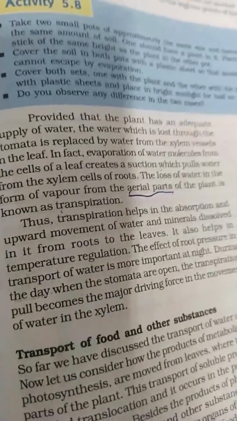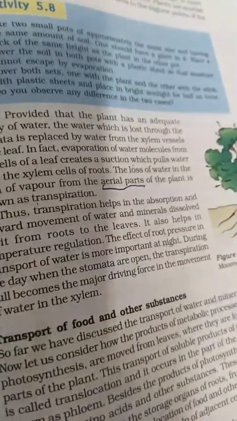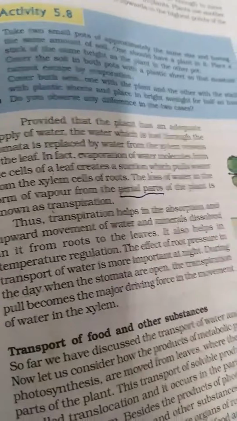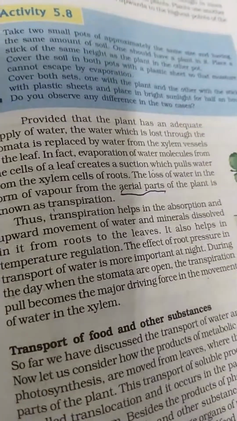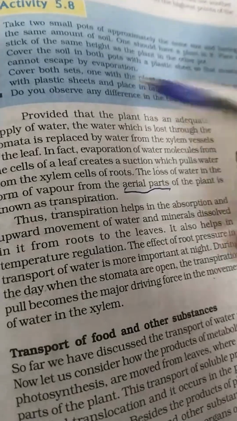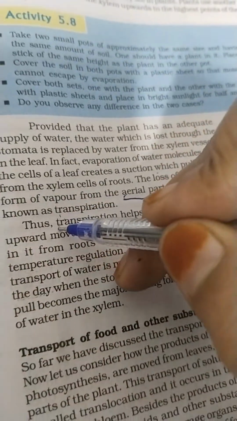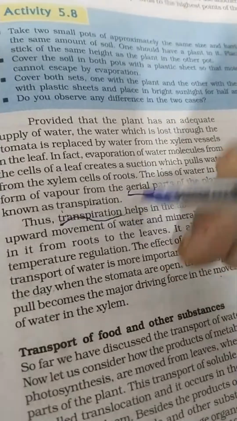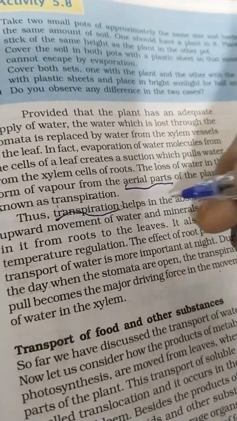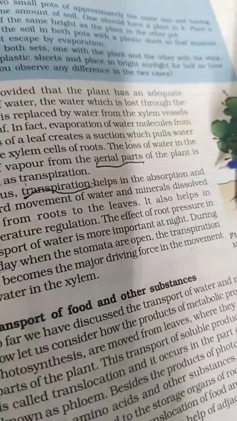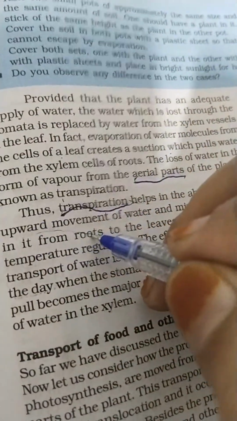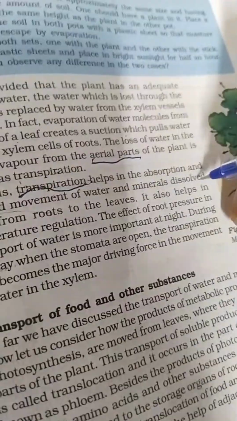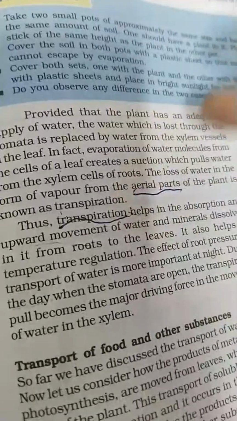Thus, transpiration helps in the absorption and upward movement of water and minerals dissolved in it from roots to the leaves. See, here what is going to happen? It is one of the important or essential processes, we can say, transpiration. It helps not only in the absorption, along with that upward movement, it also helps in dissolving of the minerals within it.